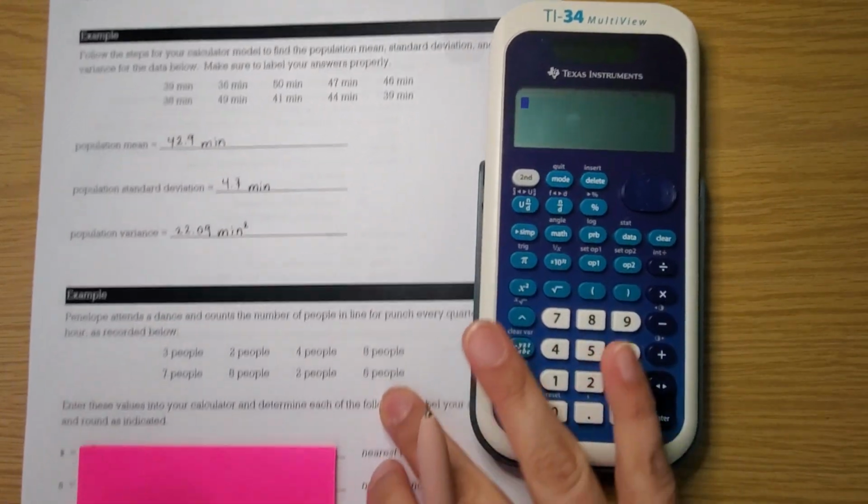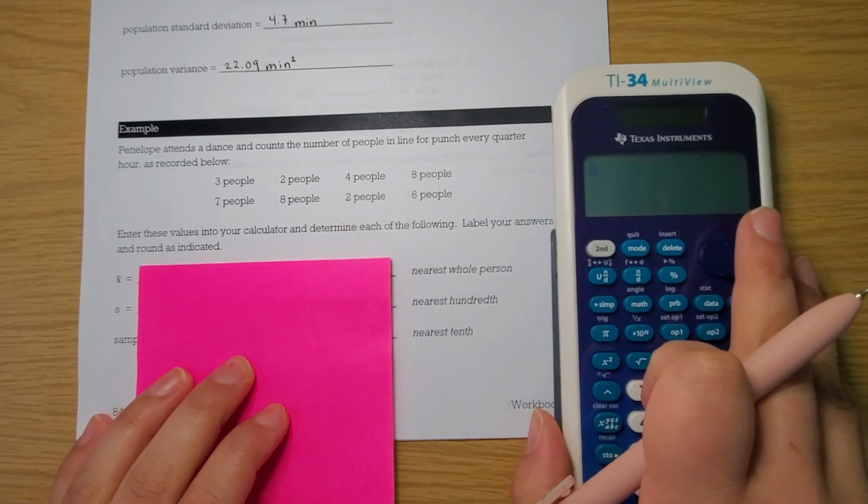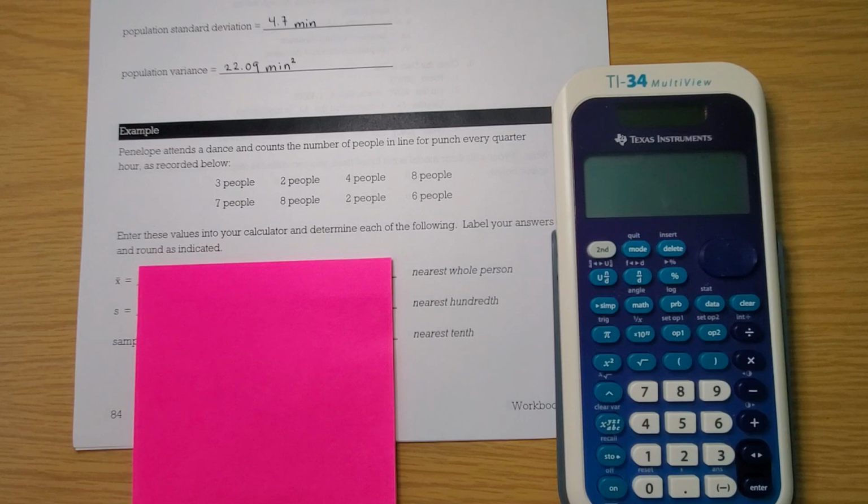So what I would like you to do is pause the video here and repeat those steps, but now for this new data set. So practice using your calculator. The difference here is this is sample data instead of population data. So you're going to want Sx this time instead of sigma x. So once you've got that all set up, you can unpause the video and then check to see how you did.